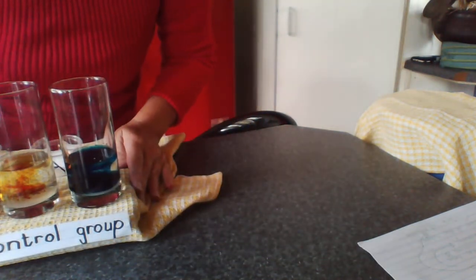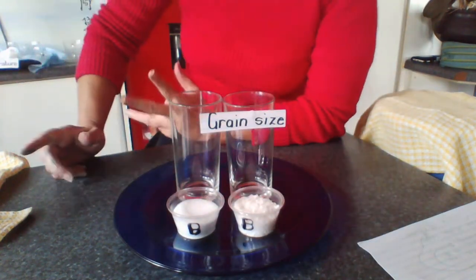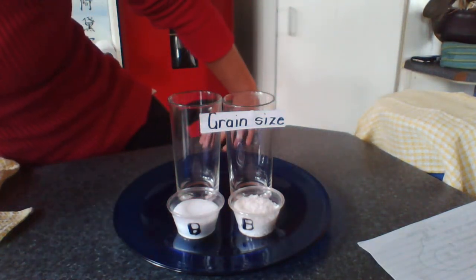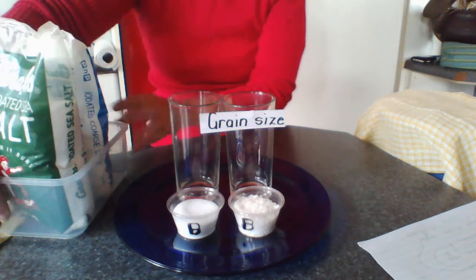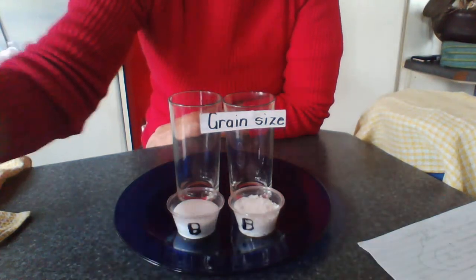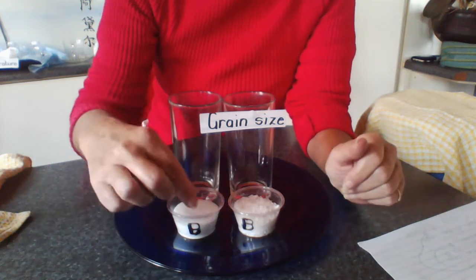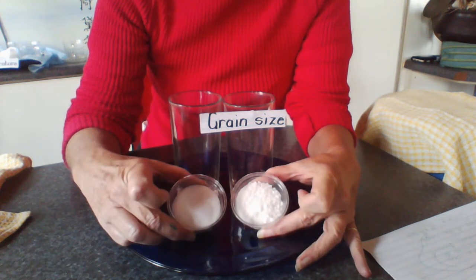The next activity we're going to do is we are going to look at the grain size. Now the grain size just means exactly what it says, the size of the grains. Now in these two containers, I am using salt. I've got ordinary table salt and then I've got coarse salt. Coarse salt just means that the grains are coarse. First of all, I want you to have a look and just feel the grains. By looking at them, you can see a difference.